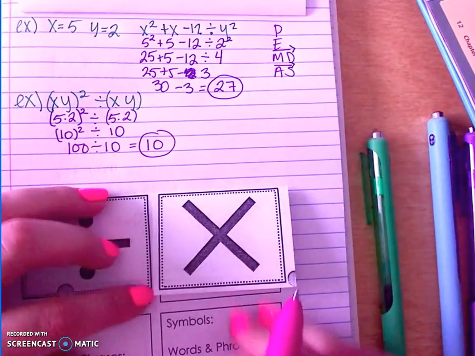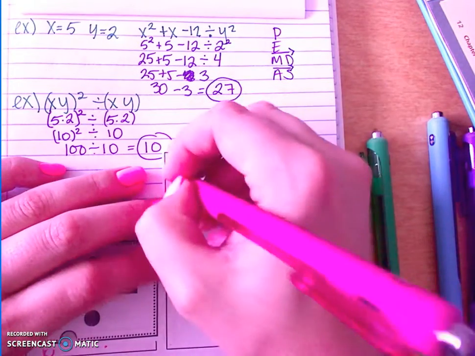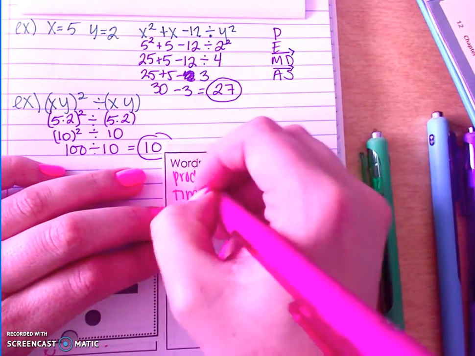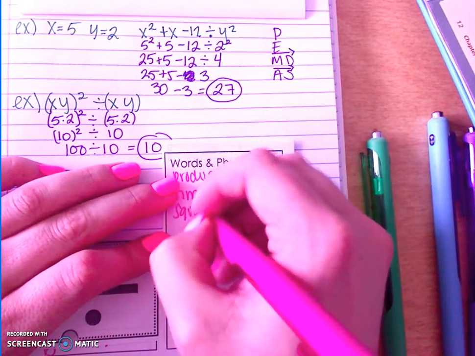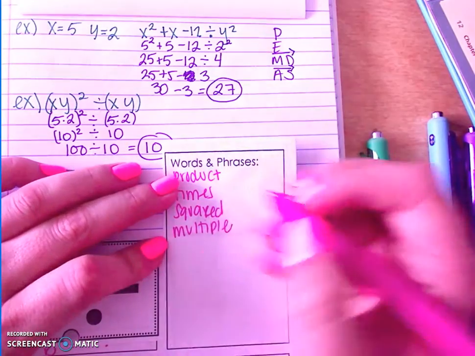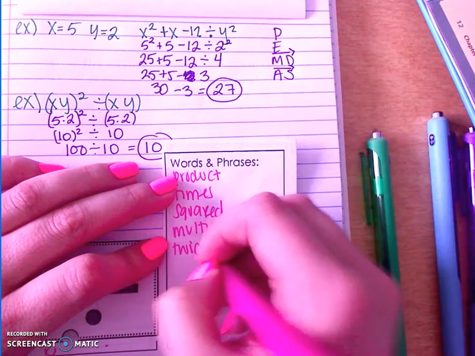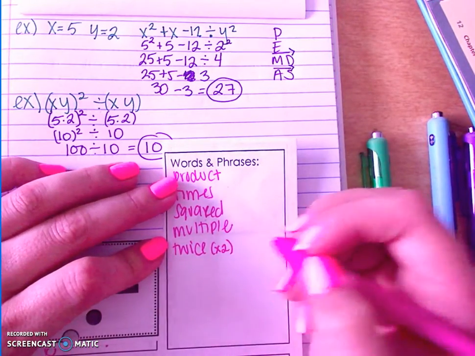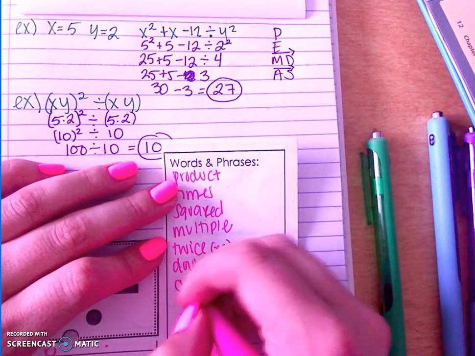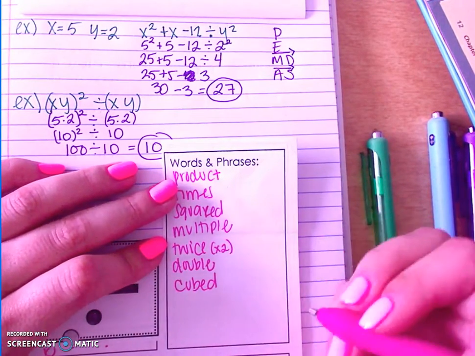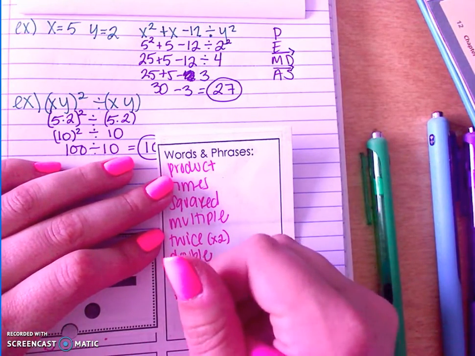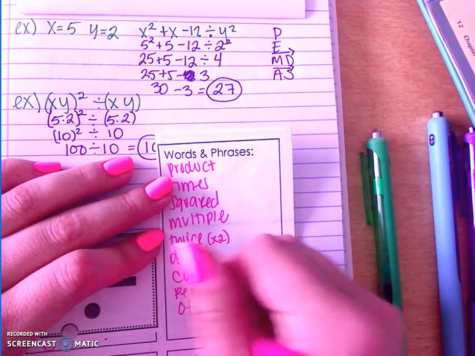Okay. For multiplication, we have product, times, squared, multiple, twice, which means multiplied by 2, double, cubed, which means times itself 3 times, per, of.